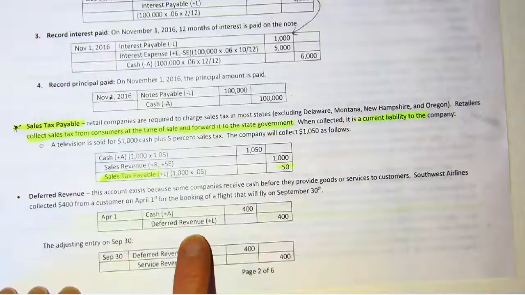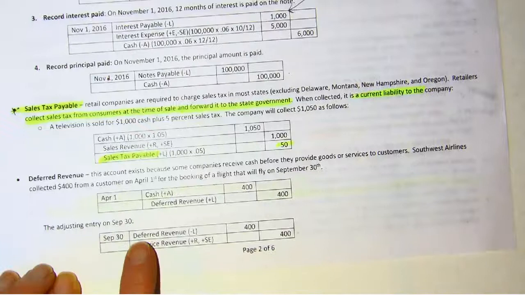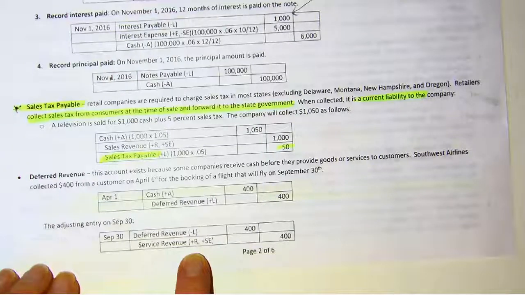So we have to put it in deferred revenue, which is really a liability, meaning we owe the customer the goods or services. Once the goods or services are delivered, we do an adjusting entry, taking it out of deferred revenue and putting it into regular service revenue or sales revenue, depending on what the type of sale is, because it has been earned at that point.